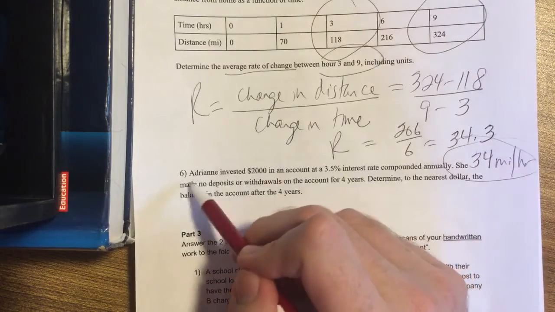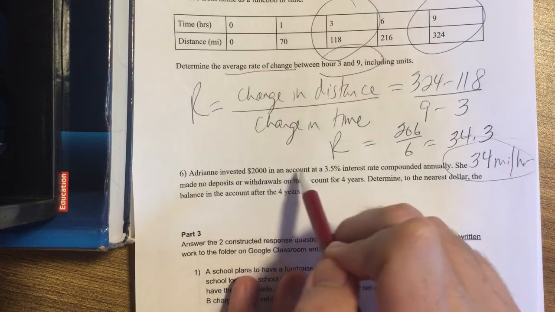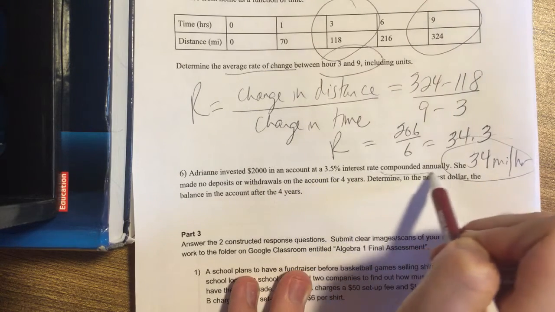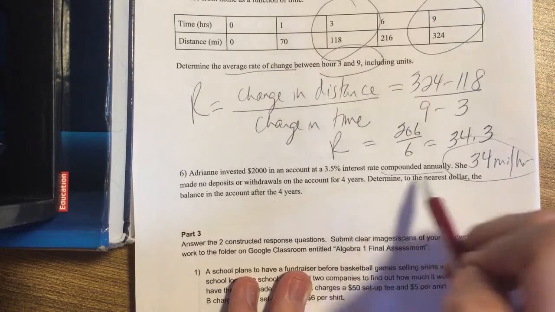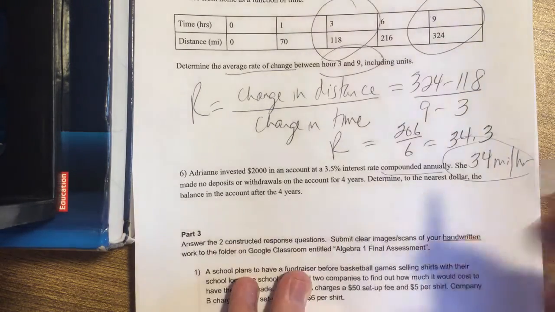In question 6, this is an exponential growth situation. Adrian invested $2,000 into an account. The account earns 3.5% interest rate compounded yearly. She made no deposits or withdrawals for 4 years. We would like to write the equation and determine to the nearest dollar how much the account has after 4 years.